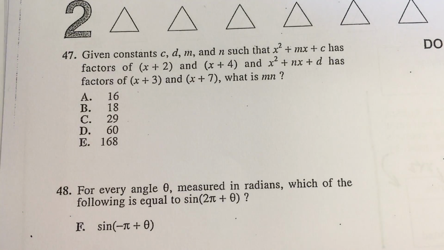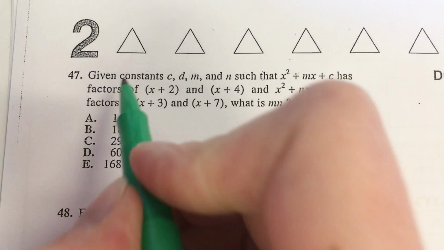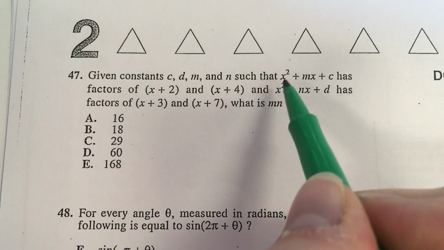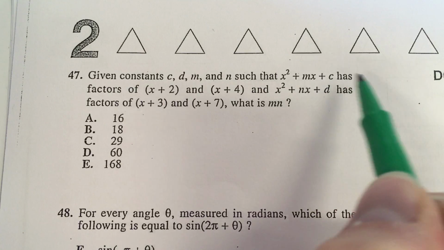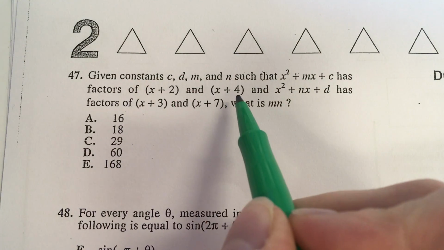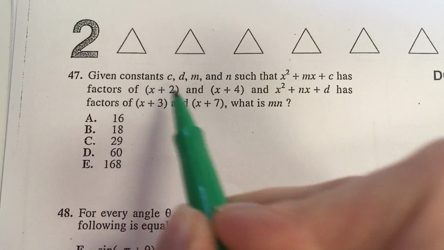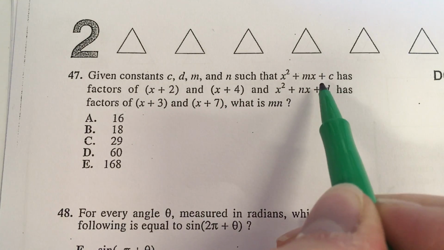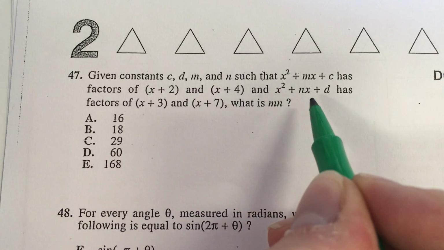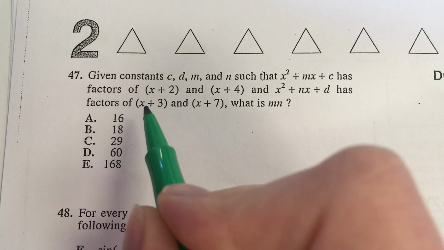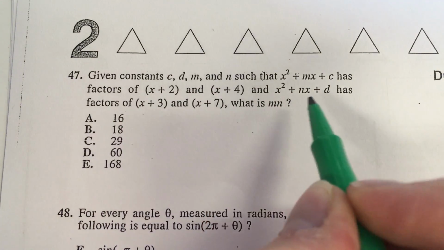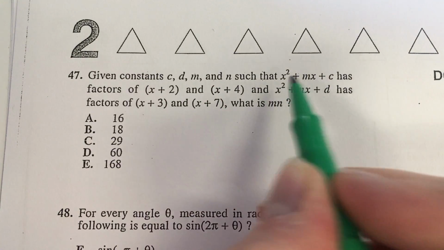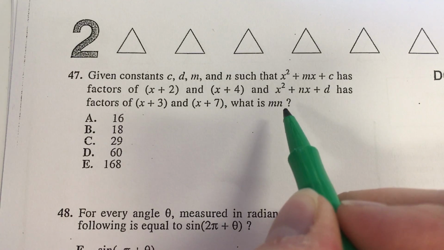All right, for 47, it says given constants, so numbers, c, d, m, and n, such that x squared plus mx plus c has the factors of this and this. So I know that means that this can be divided evenly, and this also means that these two things can multiply to get that. And then it says x squared, this one has the factors of that and that, right? So they really want to know, like, if I multiply these together to get that, and multiply these together to get that, what is m times n?